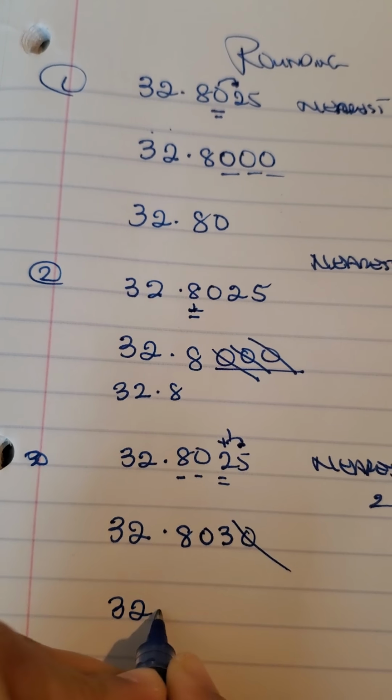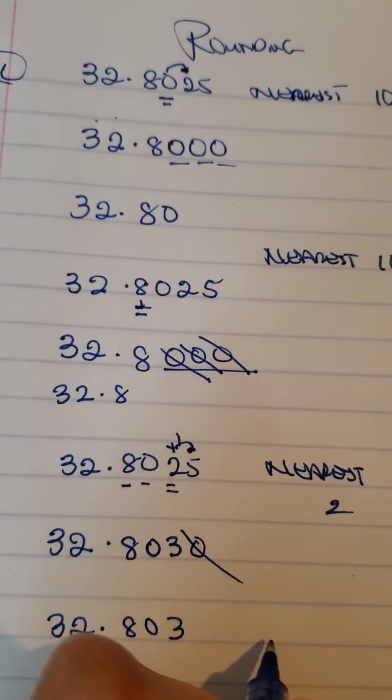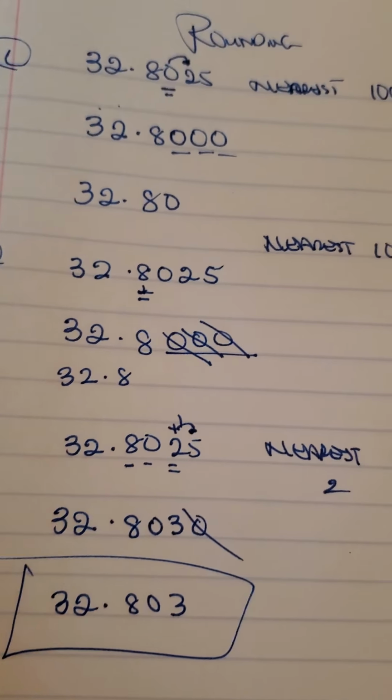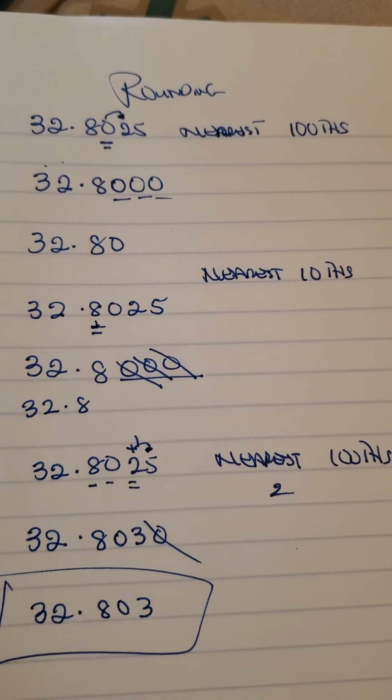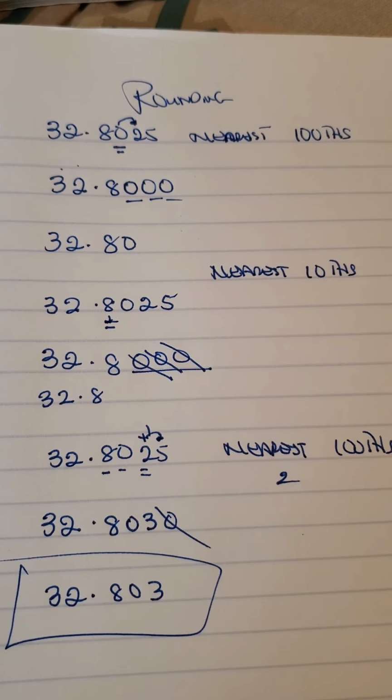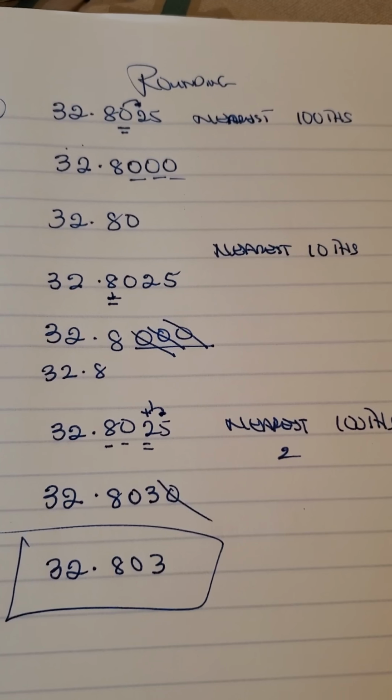This would be 32.803 because 0 at the end has no value. Okay, guys, so that's it for rounding and the continuation of converting from standard form to words and vice versa.